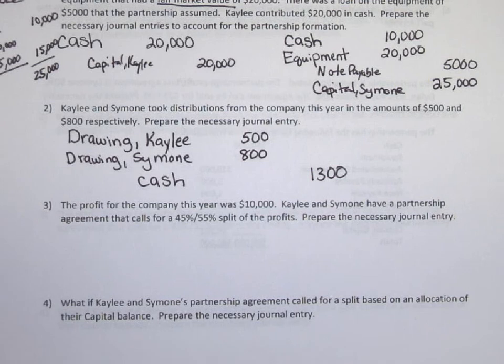So our partnership agreement could say that we're going to split it just on a stated percentage, which is what we look at in number 3. It also could be based on whatever your balance is in your capital accounts. It also could be based on if you had any services that you were providing. It could be very complicated to figure out.